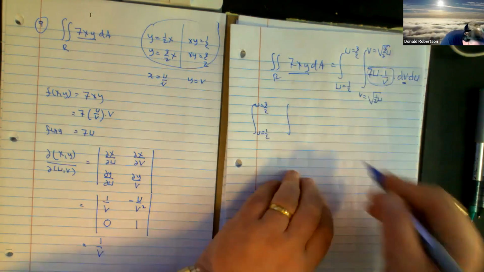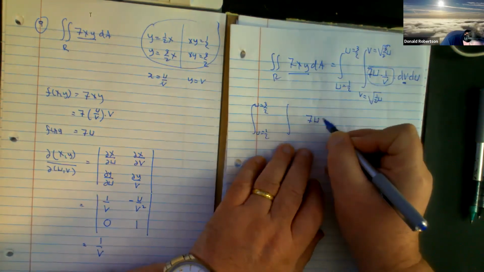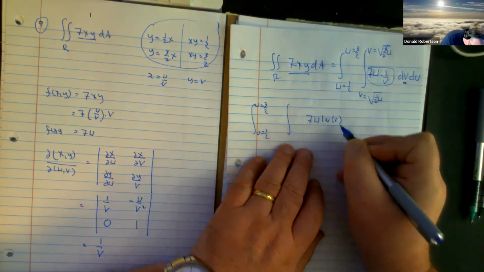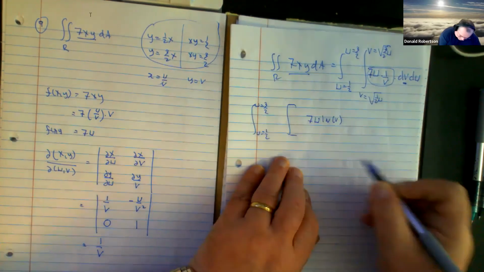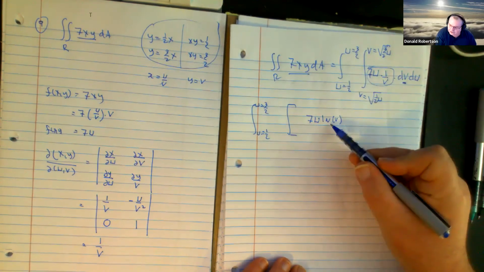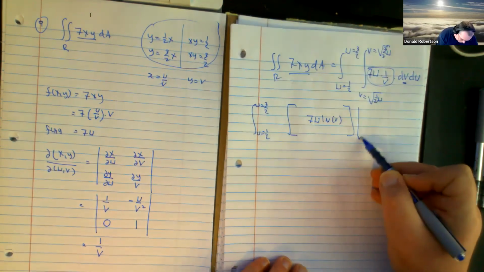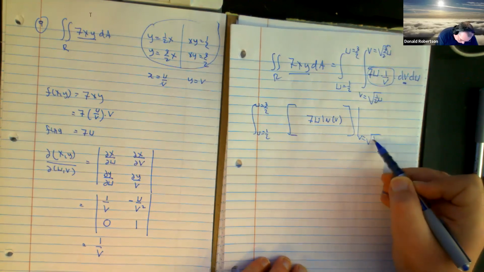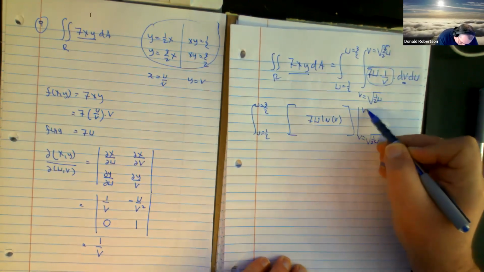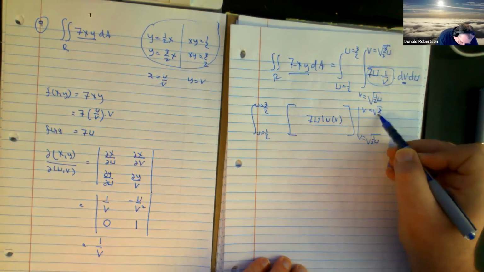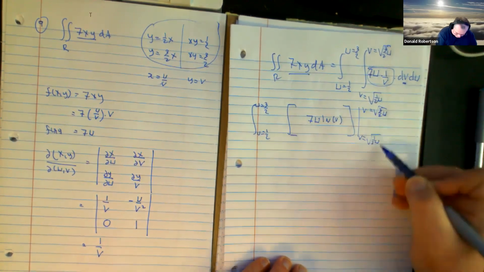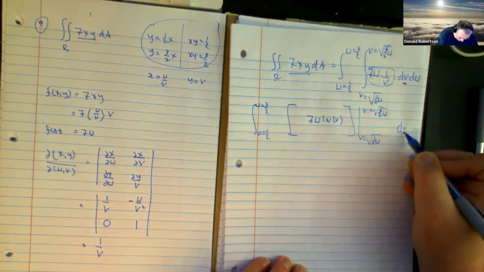That's going to be 7u natural log of v. You comfortable with 7u/v gets you 7u natural log of v? And then you're going to do it at two really ugly looking limits.